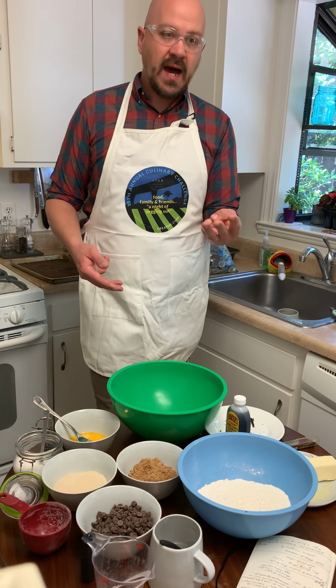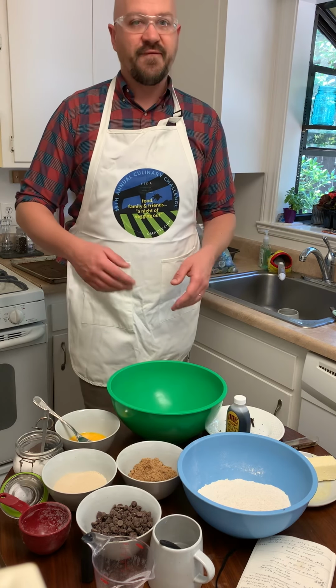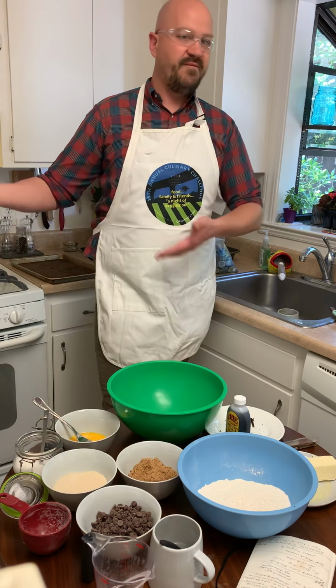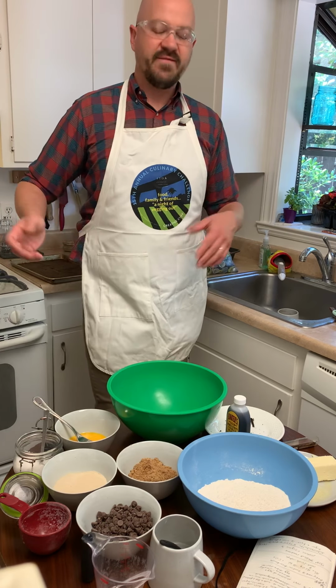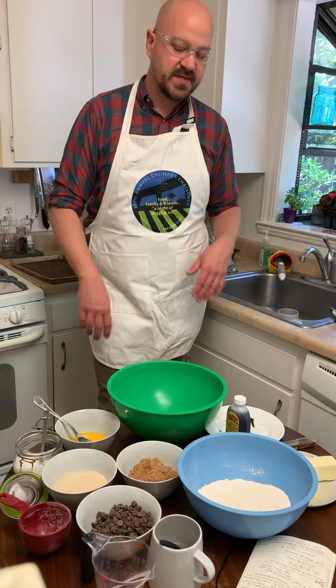If you're changing the time, same thing. You get all your ingredients together, boom, split it into three. Your first batch, do it for 15 minutes or whatever. The next batch, do it for an extra 5 minutes. The next batch, do it for 5 minutes less.